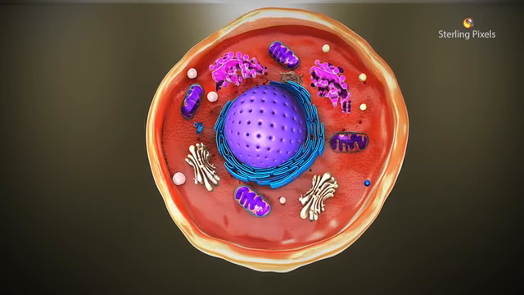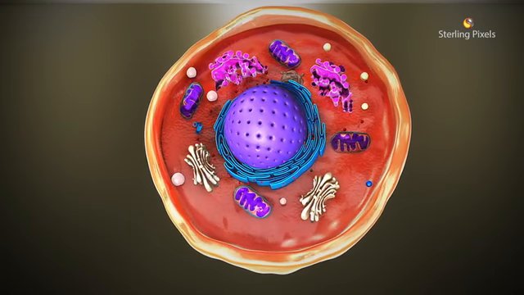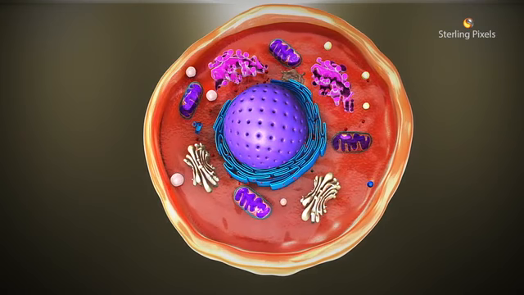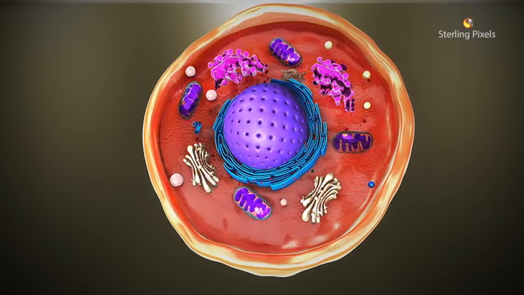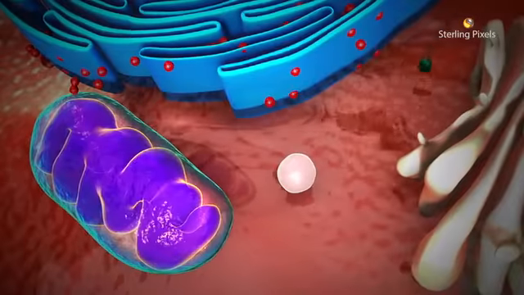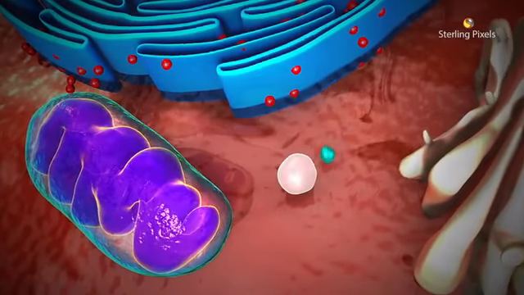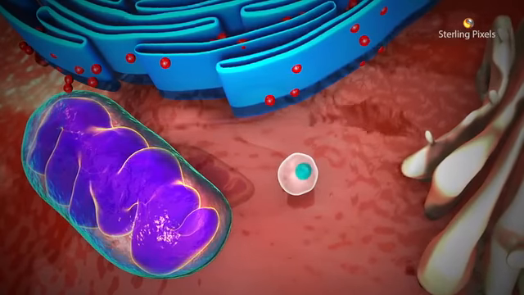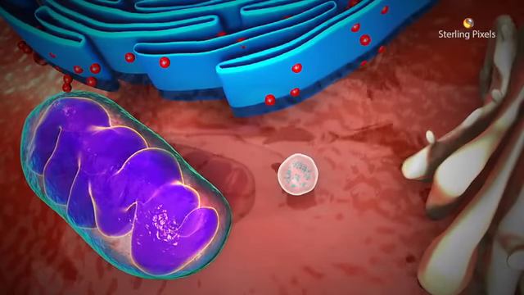Prokaryotic cells lack membrane-bound organelles, while eukaryotic cells contain such organelles. The cytoplasm helps to move materials around the cell and dissolves cellular waste.